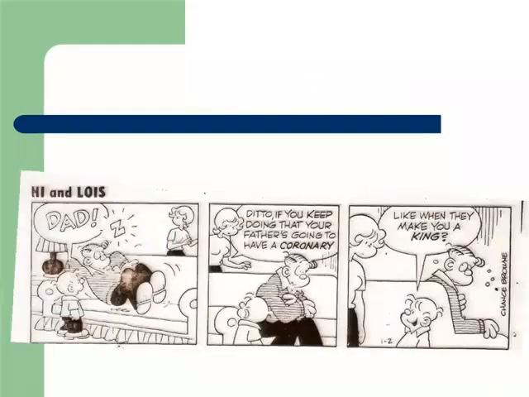Now this is a cartoon that we saw that was in the Sunday paper several years ago. It shows Ditto from Hi and Lois waking Dad up, who's sleeping on the bed. He goes, "Dad!" And Mom says, "Ditto, if you keep doing that, your father's going to have a coronary. Like when they make you king." So that's a good thing.